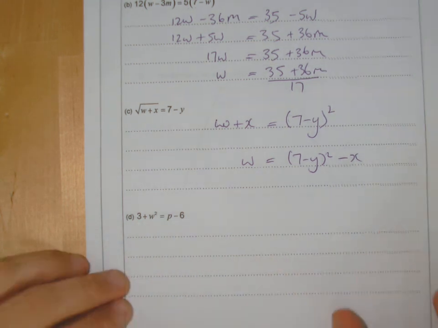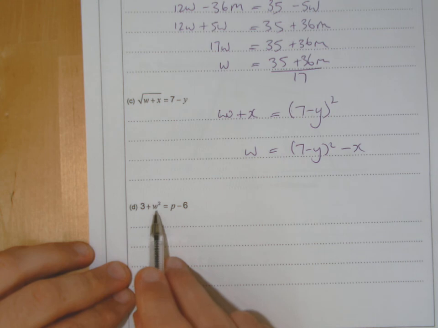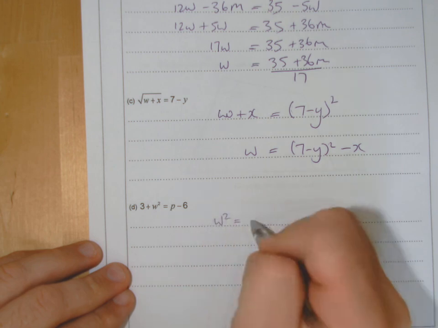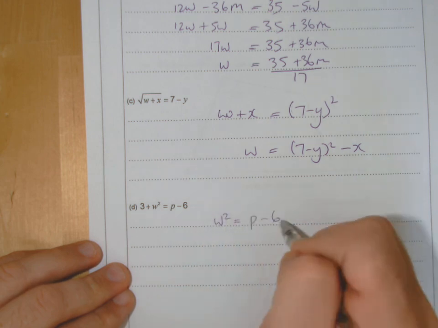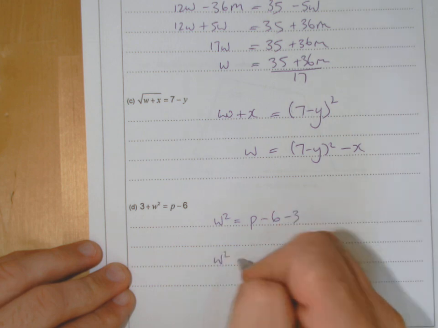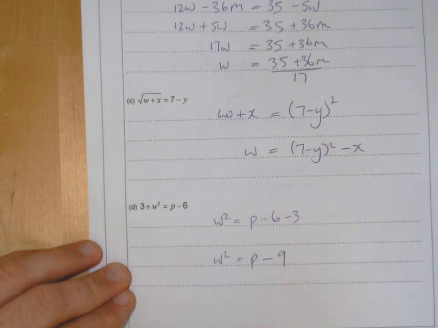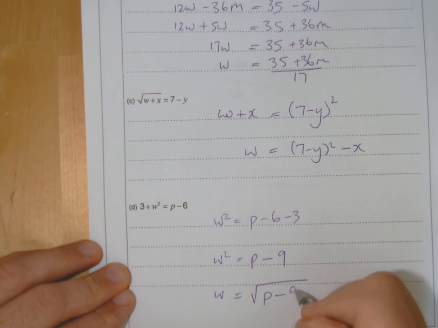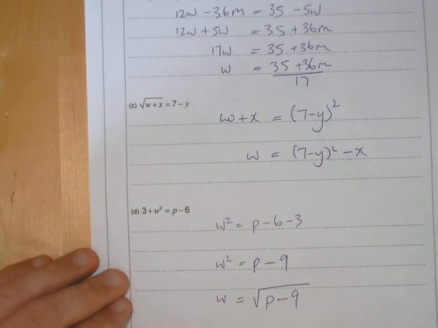Job done. Part D, now in this case, there's only one W term, but it's W squared. So let's take this 3 over. So W squared will equal P minus 6. Leave them where they are. Take the 3 over, it becomes minus 3. So W squared then will be P, and then this is going to be minus 9, isn't it? Now W squared, okay, if we take the square over, of course you've got to do the opposite, and the opposite is square rooting. So you square root the whole thing. And we're done. That's the answer.